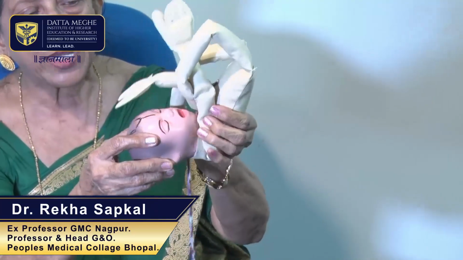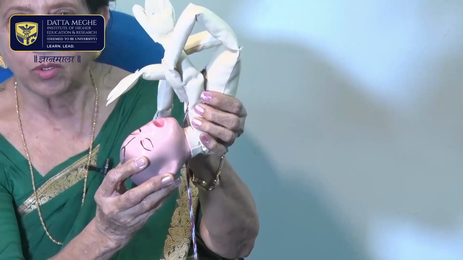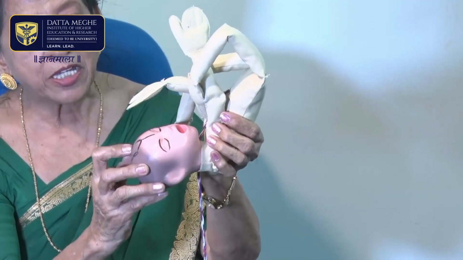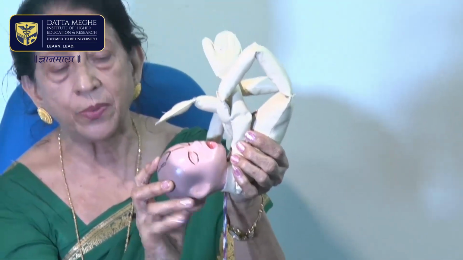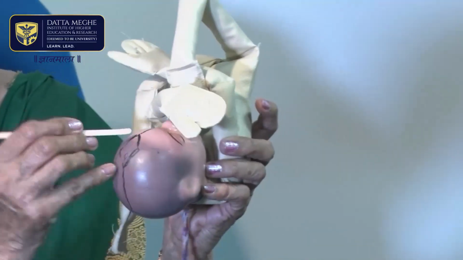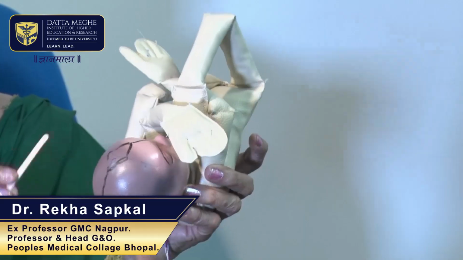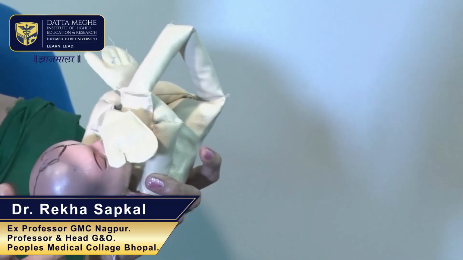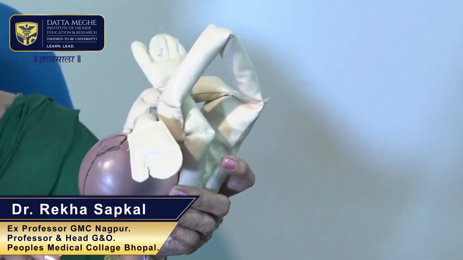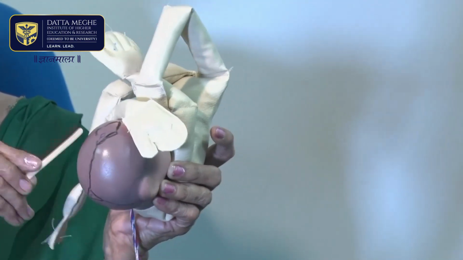If the head is deflexed like this, a little bit more, then the diameter of engagement again starts from subocciput, but frontal is the anterior margin of the anterior fontanelle. This is the anterior margin of the anterior fontanelle up to here. So, in deflexed head, this suboccipitofrontal diameter is 10 centimeter, well flexed head suboccipitobregmatic diameter is 9.5 centimeter.